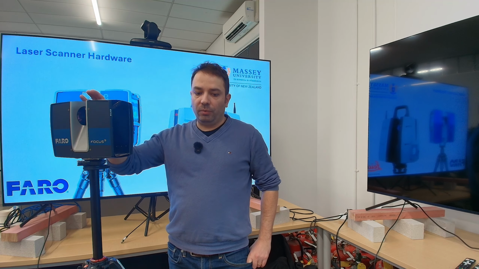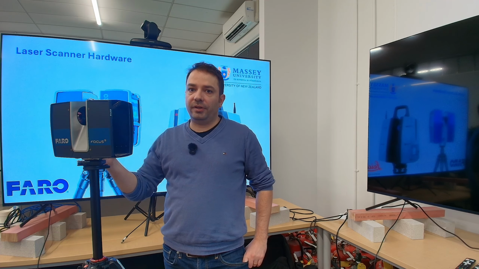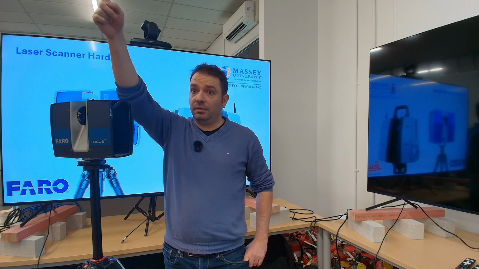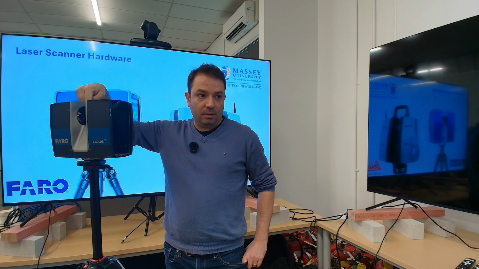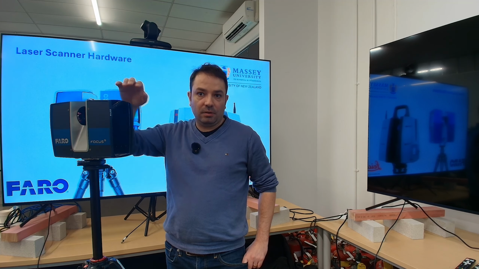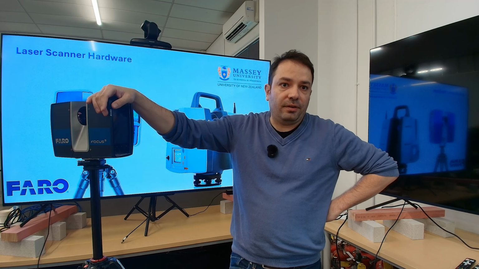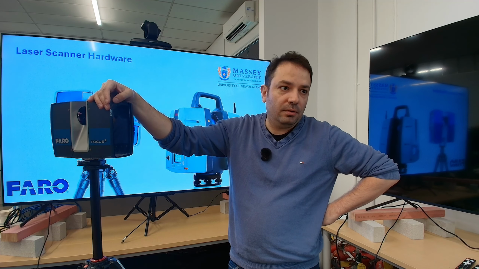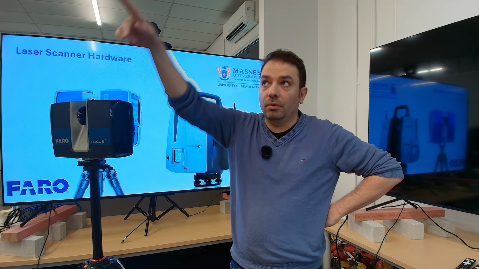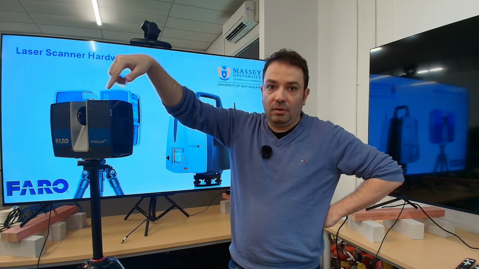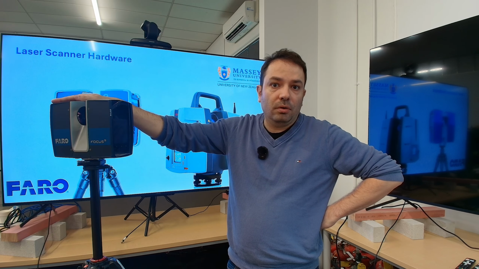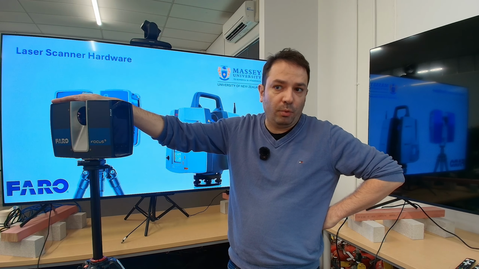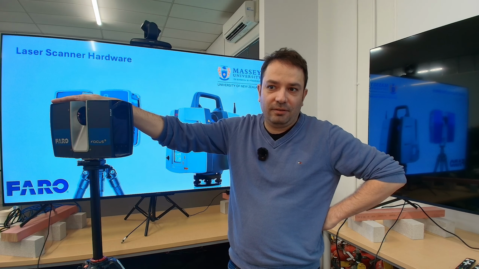What happens when we use a laser scanner is that every time you shoot a beam of laser, it bounces off the surface, goes back, and then to the sensor. So you can measure distance by just measuring the time it takes to go to one point and back to the sensor.